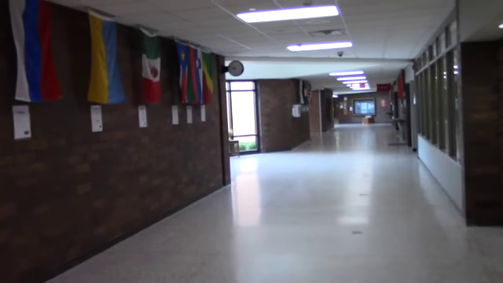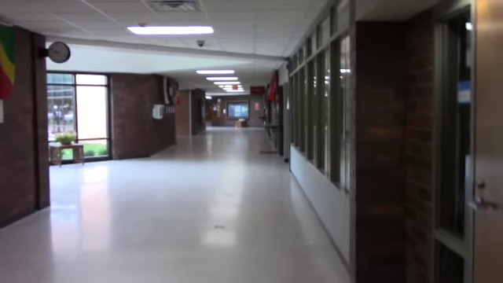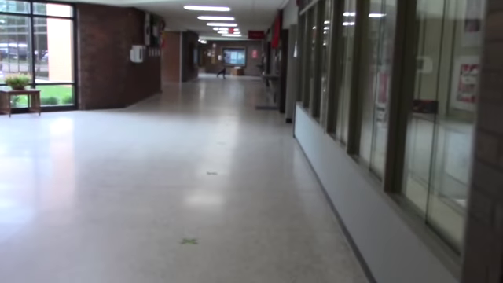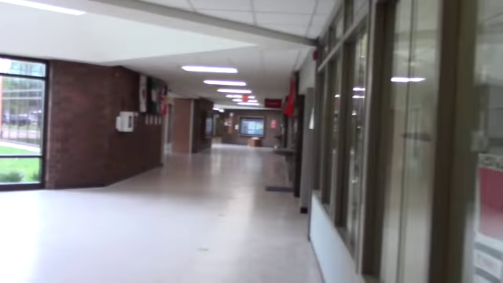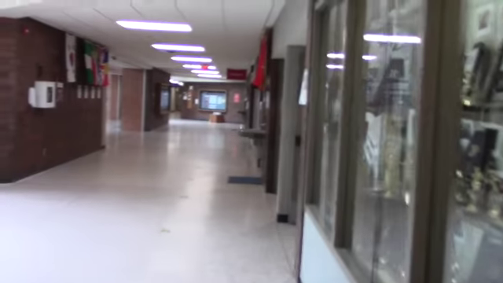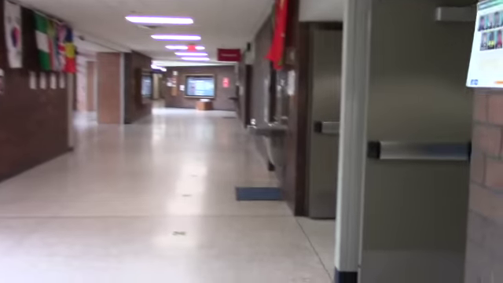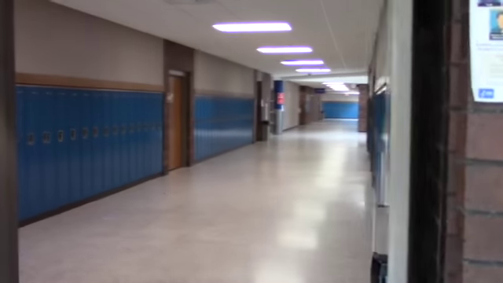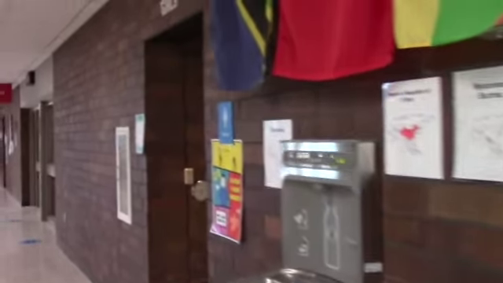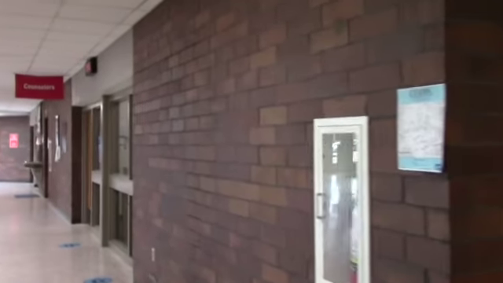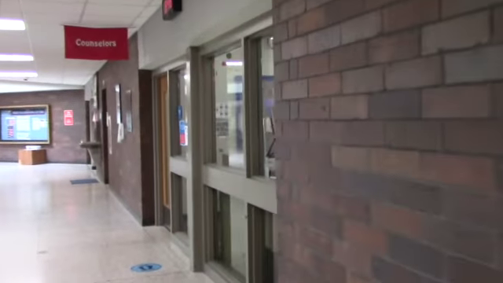Now we're leaving the band room. Again, more flags. And we are heading towards the main doorway. This is where we entered, and this is where we'll turn. I'm going to show you the counseling office if you ever need anything. And here was our 7th grade hallway. We made a big square. And now we're coming back. We have a girls' bathroom and a boys' bathroom down there. And let's go into the counseling office.